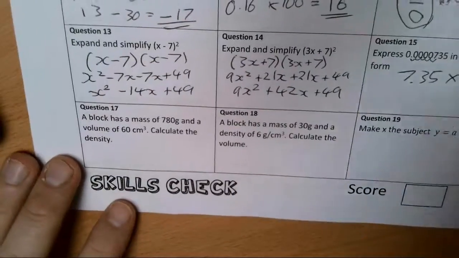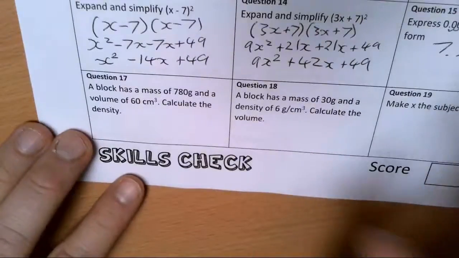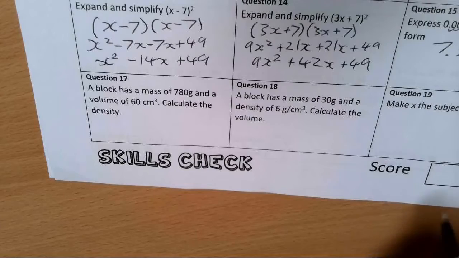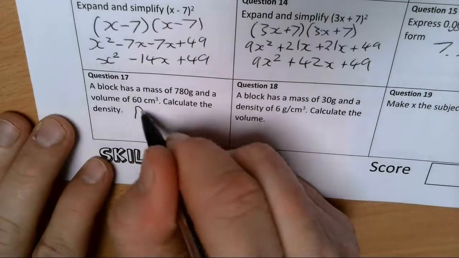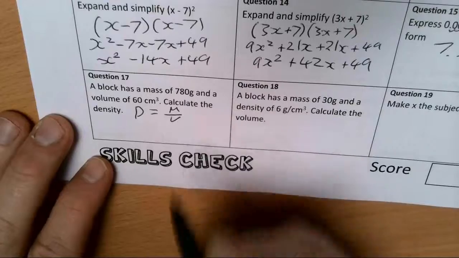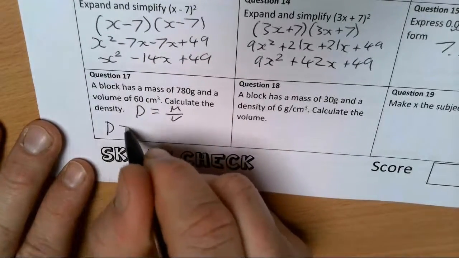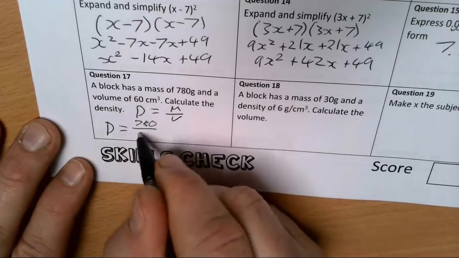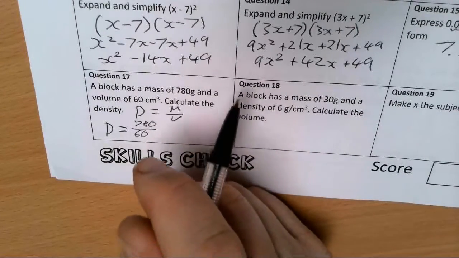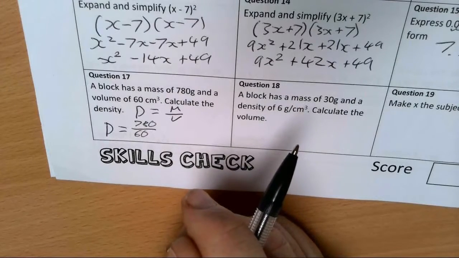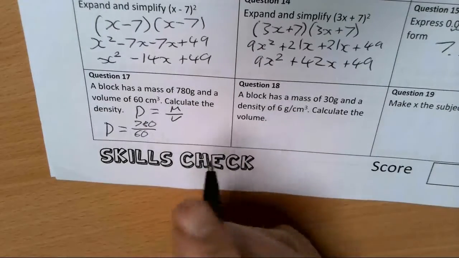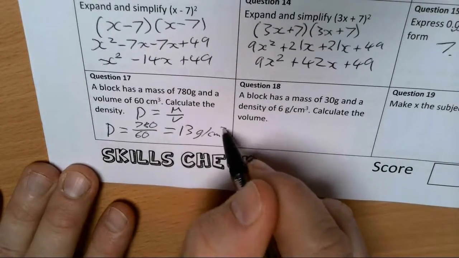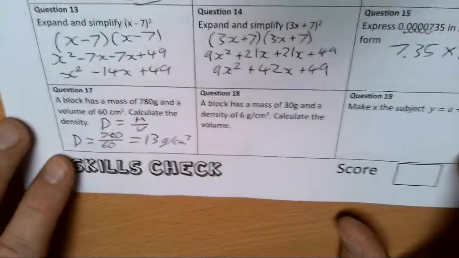Next one, a block has a mass of 780 grams and a volume of 60 centimeters cubed. Calculate the density. Density is equal to mass divided by volume. So in this case, density is equal to 780, my mass, divided by my volume 60, which gives me 13 grams per centimeter cubed. Got to get the units right there.